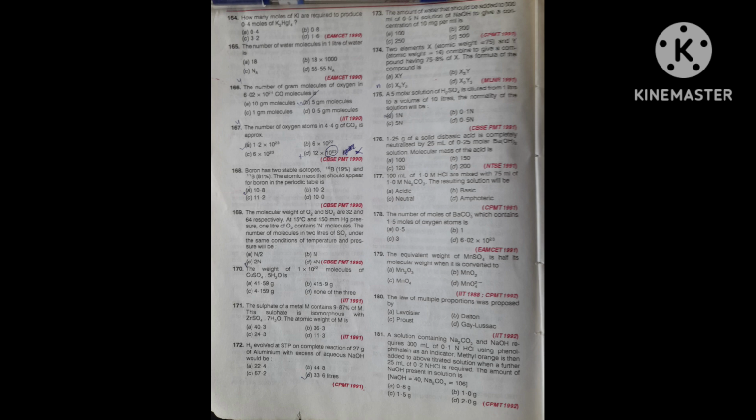You have to tell the correct option. It will take hardly 1 minute to think. Keep pen and paper with you, then you can quickly solve.